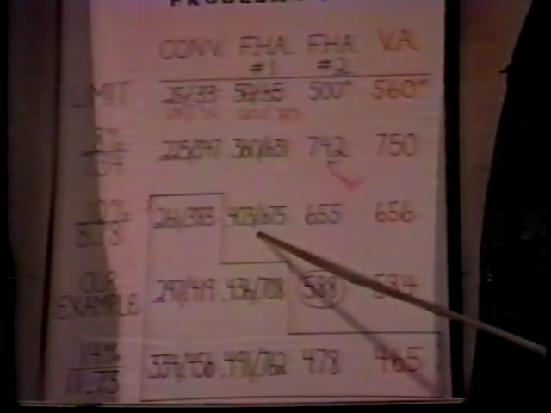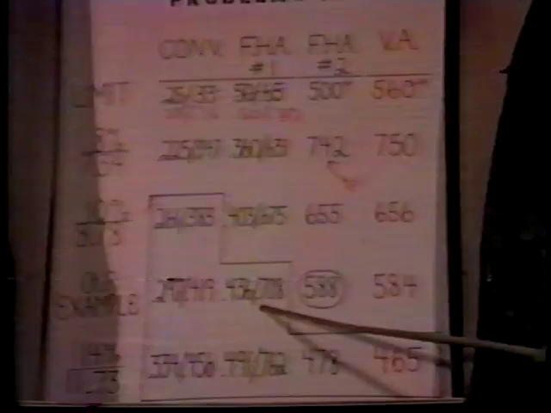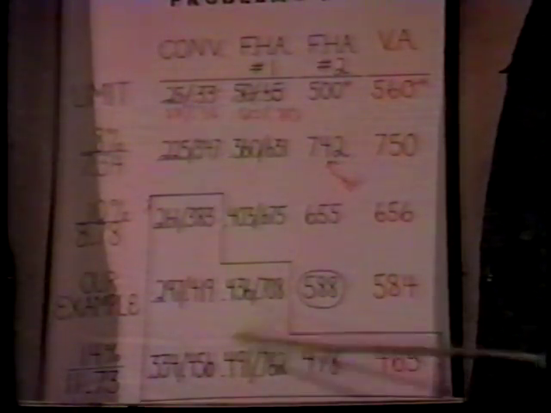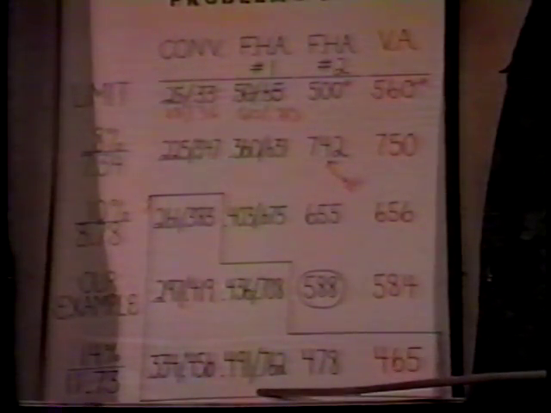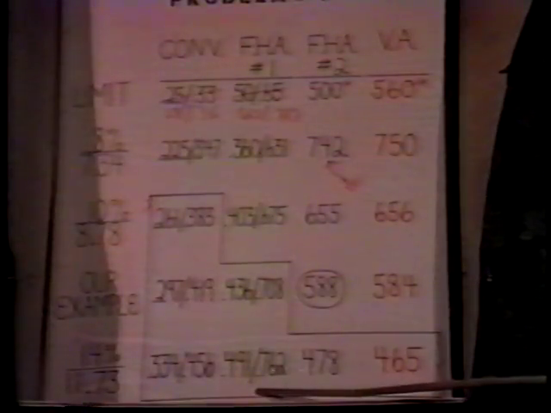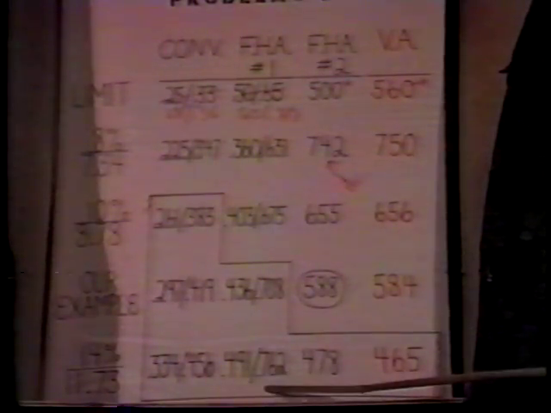Okay, remember the same problem now. In the example we did, do they qualify? Yes. And at 14%, yes. Okay, but is he running into a problem? He's getting close. He's getting high on the debt problem.